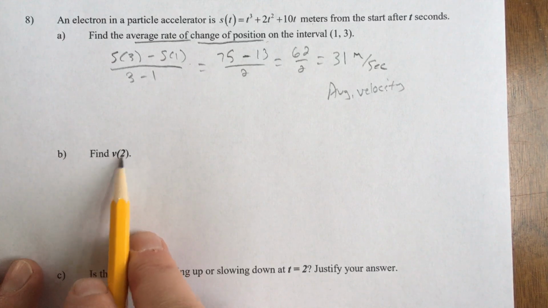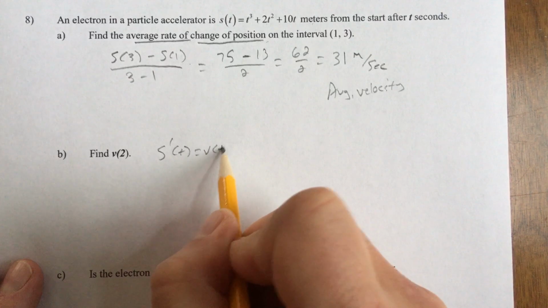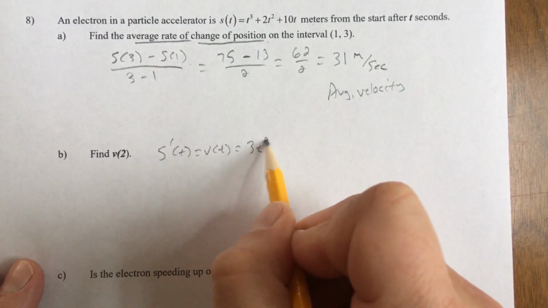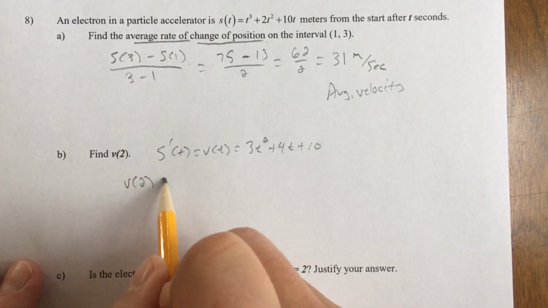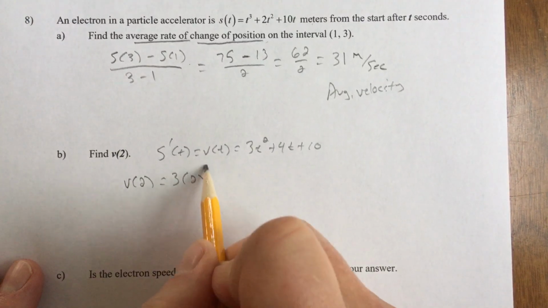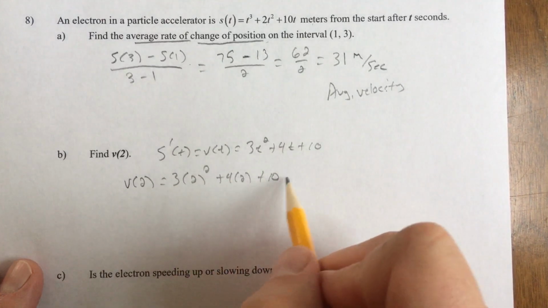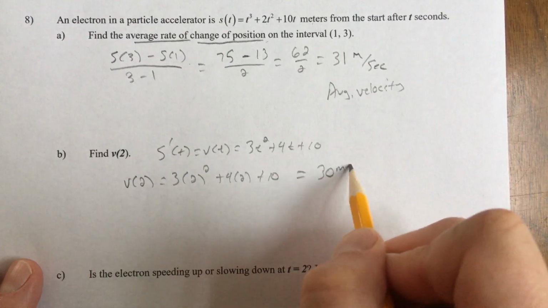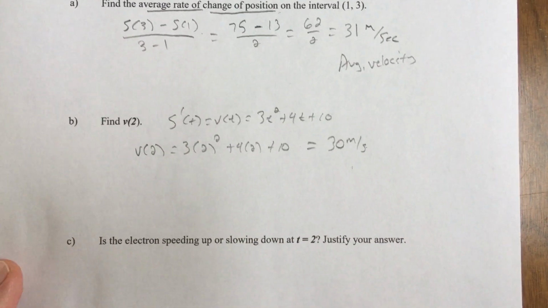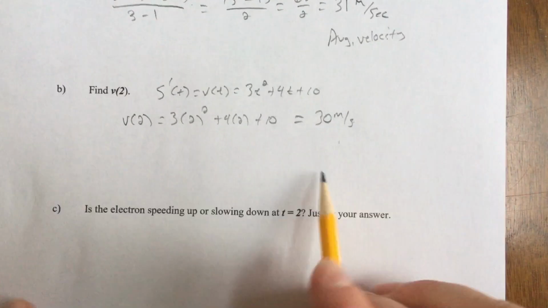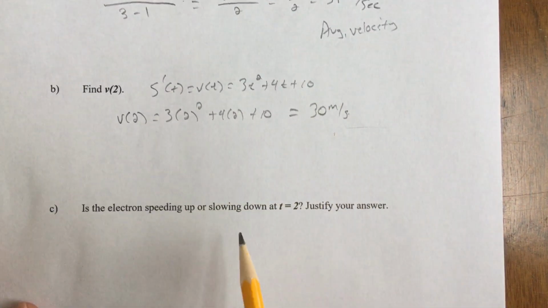Now B wants to know what's the velocity at 2 seconds. So we're going to take the derivative of our position function that gives us velocity. That's 3t squared plus 4t plus 10. Now if I put 2 into that, I'm going to get 3 times 2 squared plus 4 times 2 plus 10. This is 12 plus 8, 20 plus 3. That gives us 30 meters per second. That's our velocity right at 2 seconds. Okay. If we were asked what direction are we going, we'd be going to the right or the positive direction. And what speed? 30 meters per second.